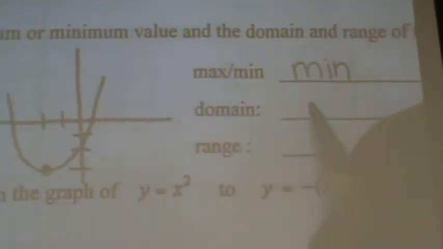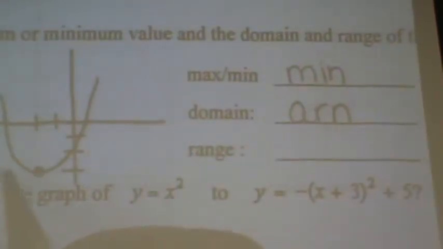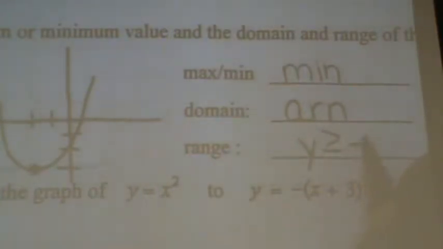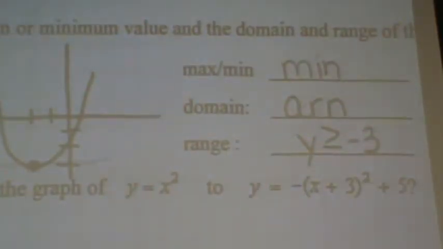Now the domain, do you remember the X values? It's all real numbers for quadratics. But the range, what's the smallest Y value here? Y is greater than or equal to -3. You got it. If it flipped, if I had it upside down, it would be Y is less than or equal to -3. Negative, if it were upside down.